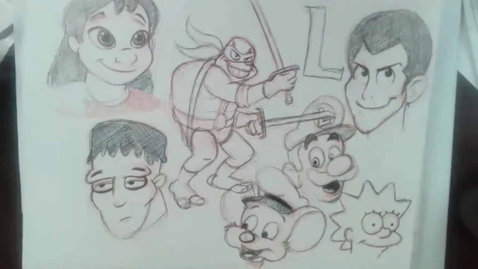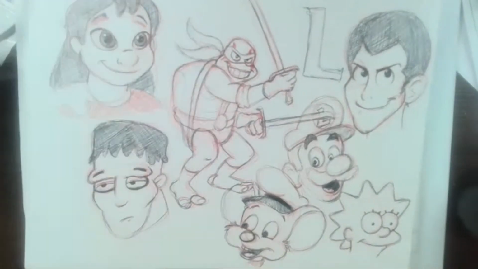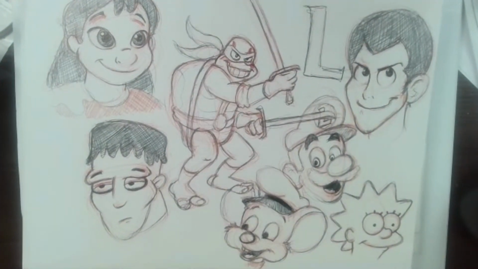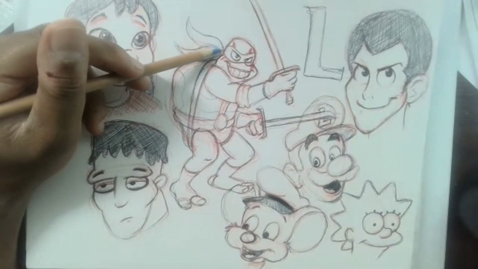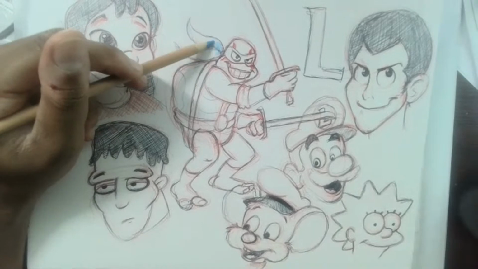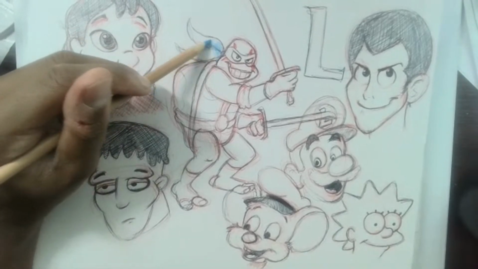So let me see what color I want to start off with. I think for right now, I'm going to start off with blue. I think what I'll do is start coloring in Leonardo. Let me sharpen this one. Let's see. So let me start from there. Let me start coloring in his headband.